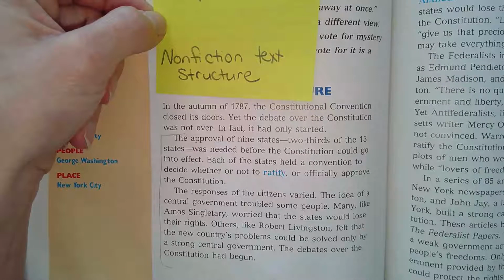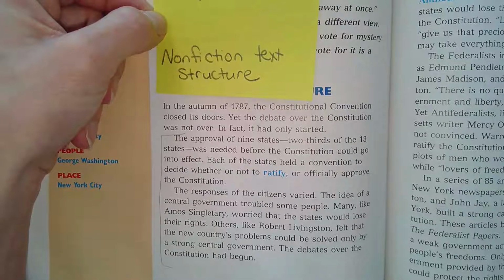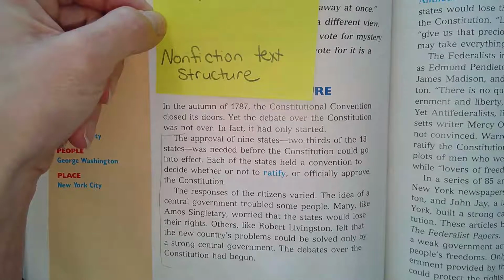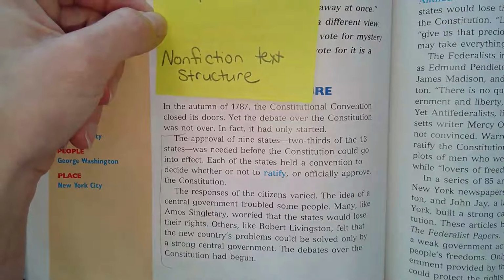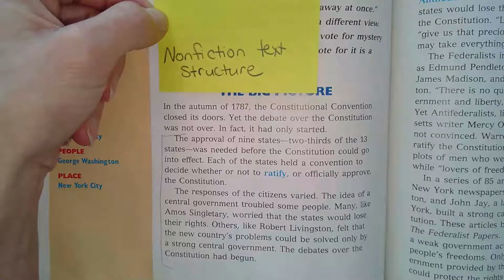The other type of nonfiction text structure that we're going to run into in these paragraphs today is comparing and contrasting. What does it mean if a text compares two ideas? What does it mean if a text contrasts two ideas? Well, if a text compares the two ideas, it's telling you ways that they are similar. If it contrasts the two ideas, it's telling you ways those ideas are different.